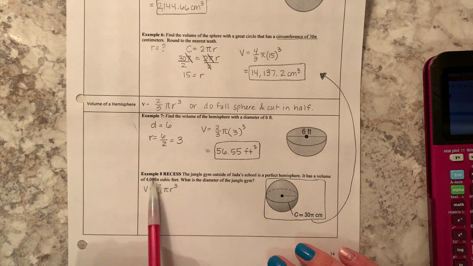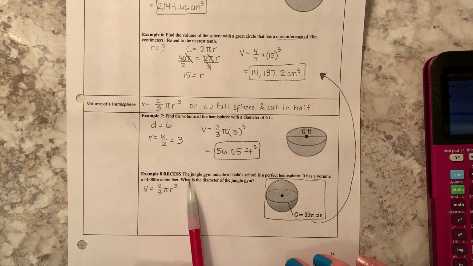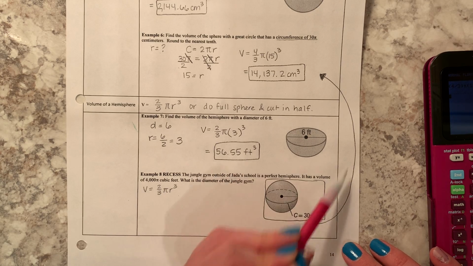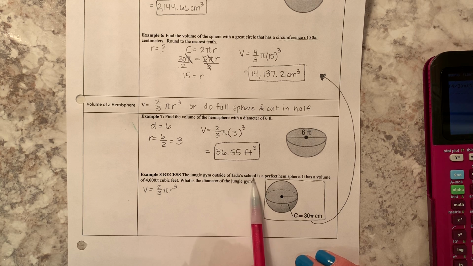All right, example 8 is a little bit different, so let's work this one out here. There's going to be a lot of algebra involved in example 8. Ignore the picture. The picture, remember, goes with example 6. The jungle gym outside of Jada's school is a perfect hemisphere. It has a volume of 4,000 pi cubic feet. What is the diameter of the jungle gym?